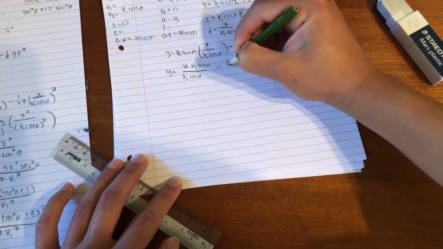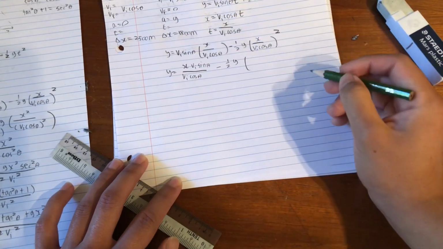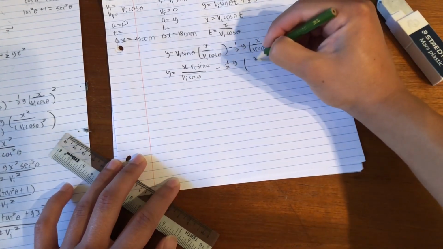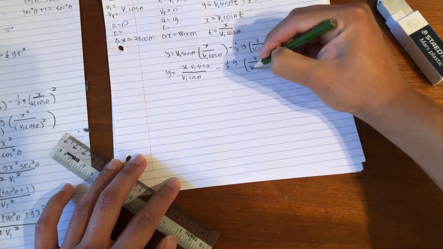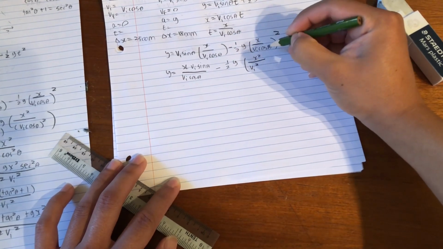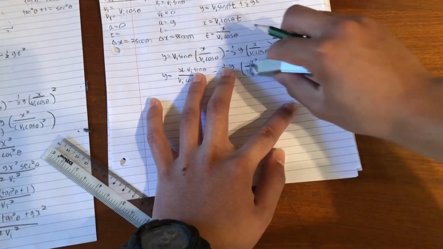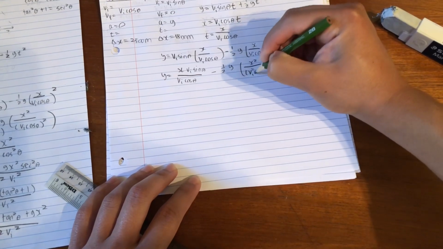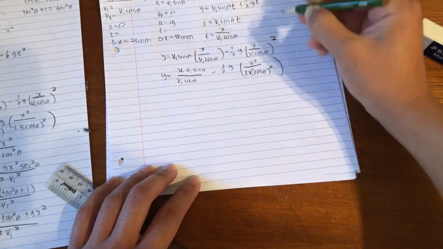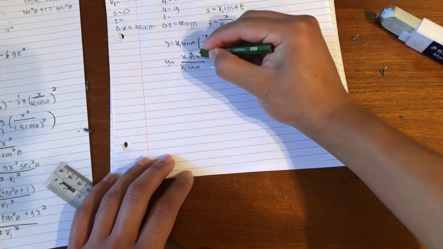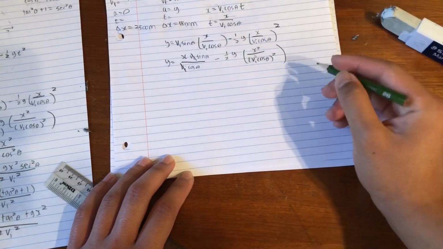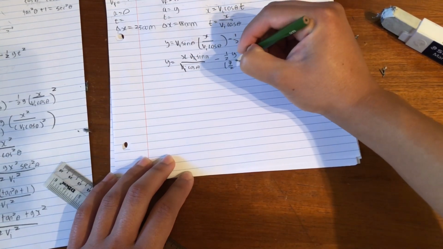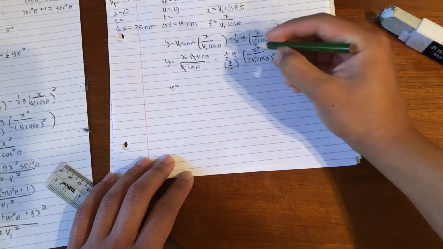minus 1/2 g, and then I'm going to distribute the squared, so you get x squared, and then v initial squared. Or instead of doing that, I'm just going to write it like this for now. V initial cosine theta squared, and distribute the squared. Now, you can see that v initial will cancel out here, and that this half g, you can actually visualize this g over 2. And so I'm going to clean this up a bit.